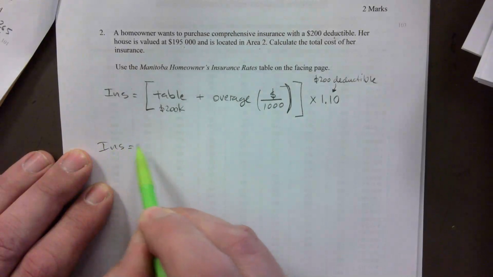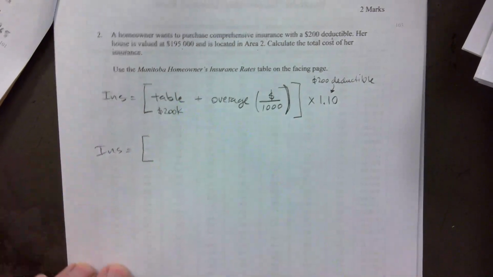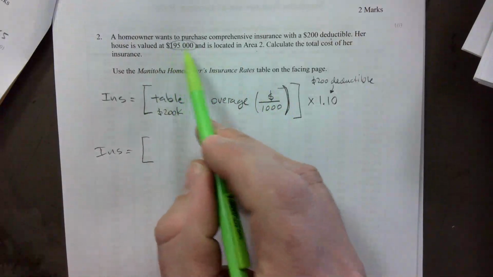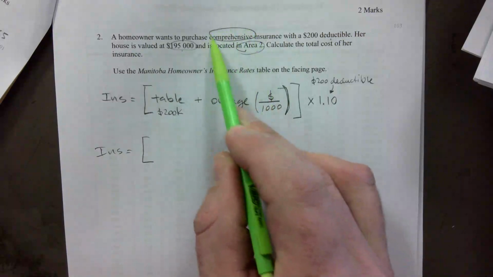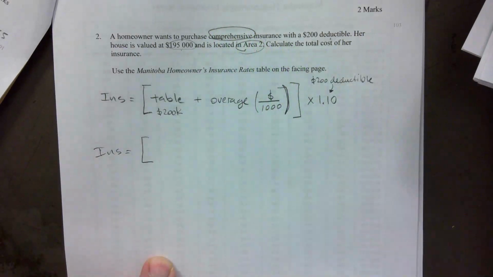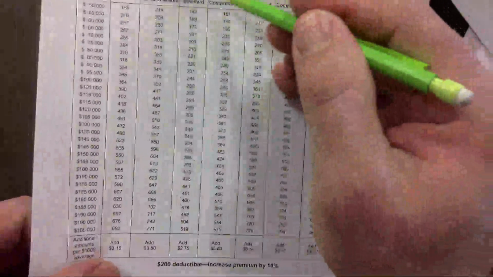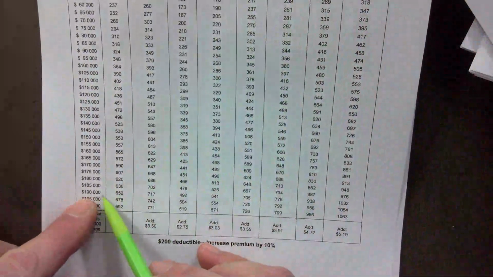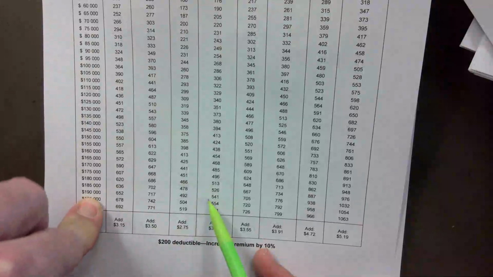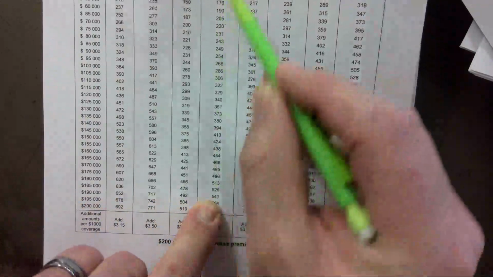So in this case, insurance, I need 195,000, area 2, and I want comprehensive. Area 2 comprehensive, I need to cover up to 195,000. So you just make sure you grab the right value, right?